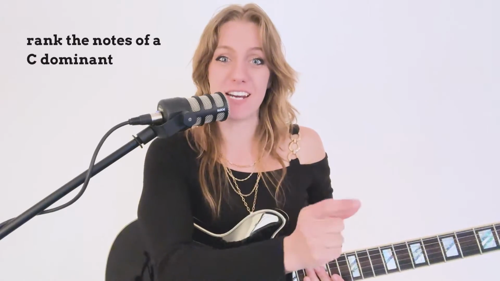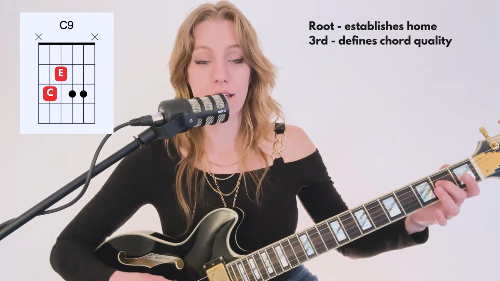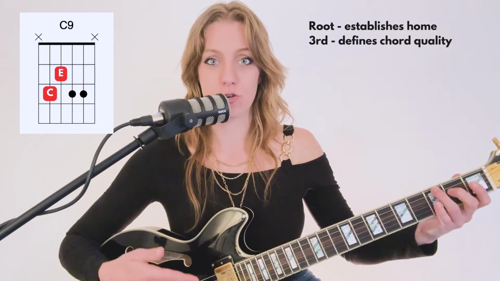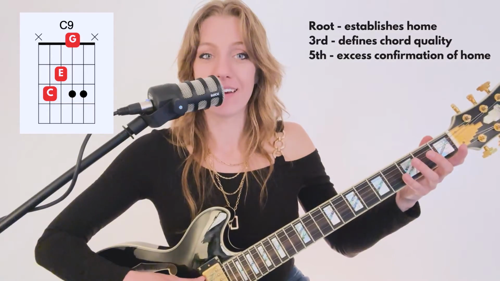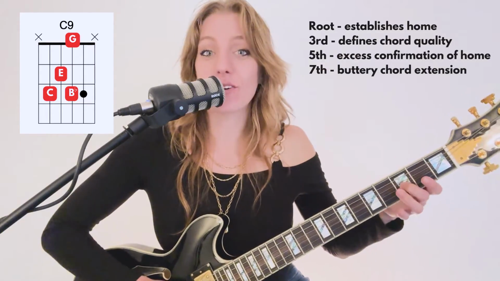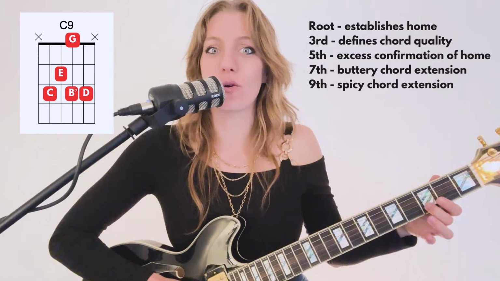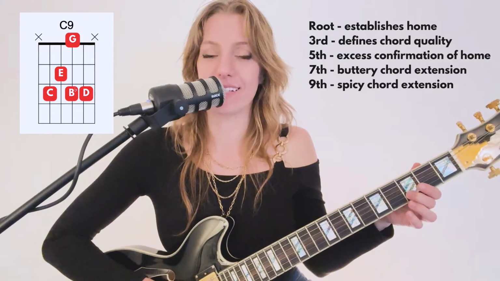Here's how the flow chart works. Rank the notes of a C dominant 9 chord, best to worst. The root note tells us where home is. The third tells us the chord quality. Is it major or minor? The fifth is an overtone of the root note. It adds stability and it adds thickness. The 7 is a chord extension. It's adding butter. The 9, another chord extension. It's adding spice.